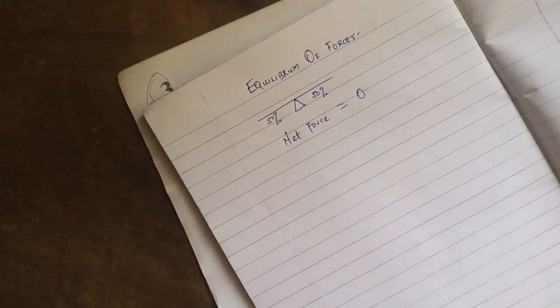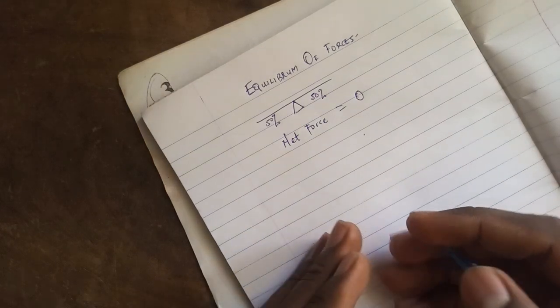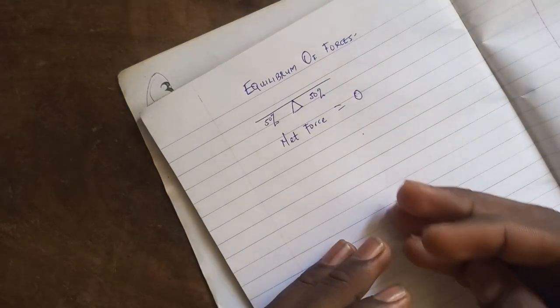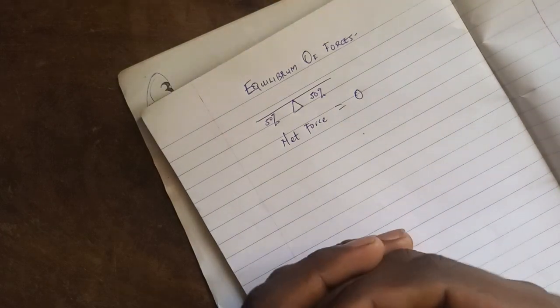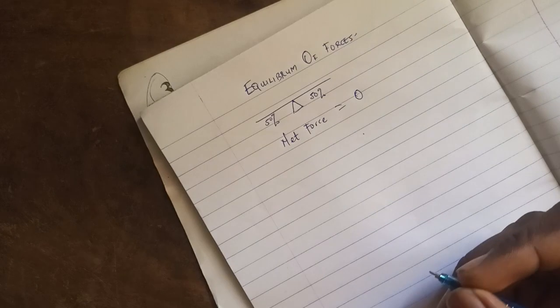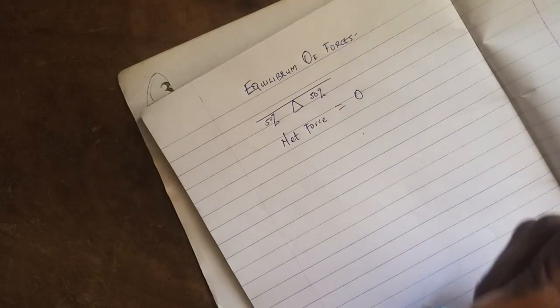So usually when you are asked questions, it's on calculation. So we are going to be discussing the calculation part. I will give you a link to the theory aspect of this topic. But let's dive into the calculation part.